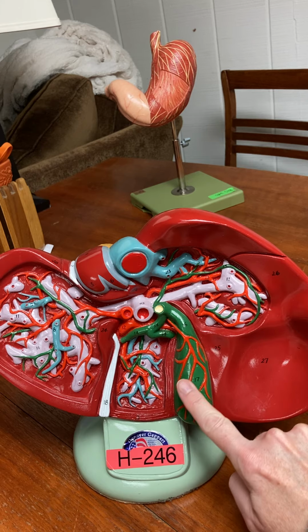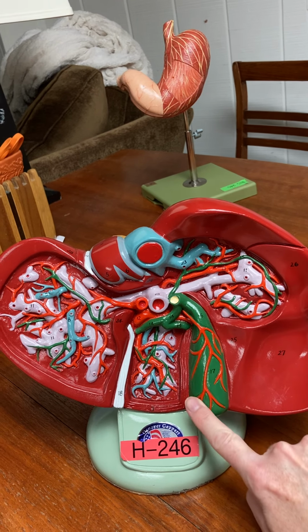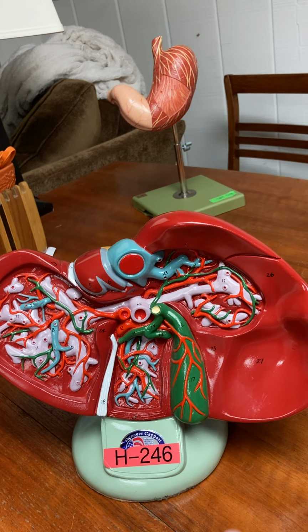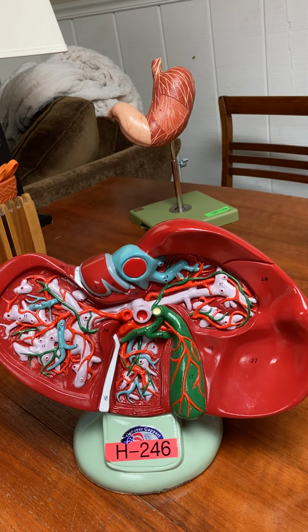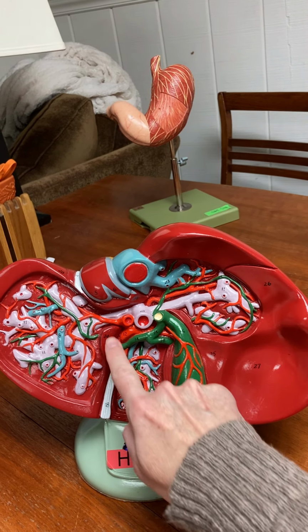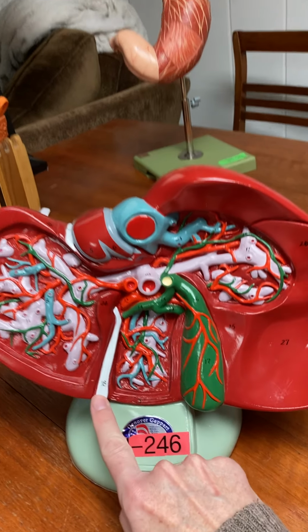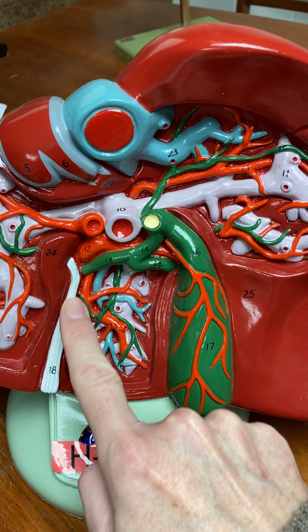And then this is the gallbladder. The gallbladder is always represented as green because even in real life, it does look green, and bile is green and stains it and turns it kind of looking green. Here's the falciform ligament here.